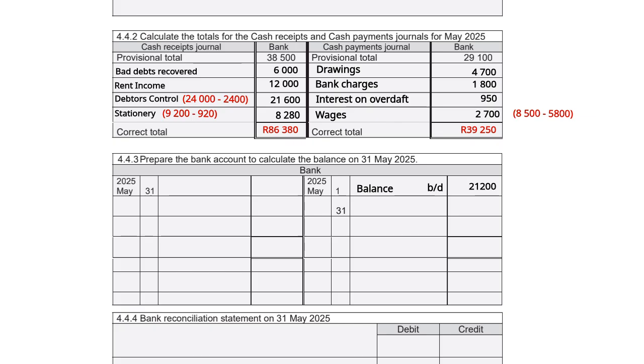Our total cash receipts journal is 86,380. That goes on the credit side. We refer to it as sundry accounts CRJ. Our total cash payments journal is 39,250. Our details is also sundry accounts.